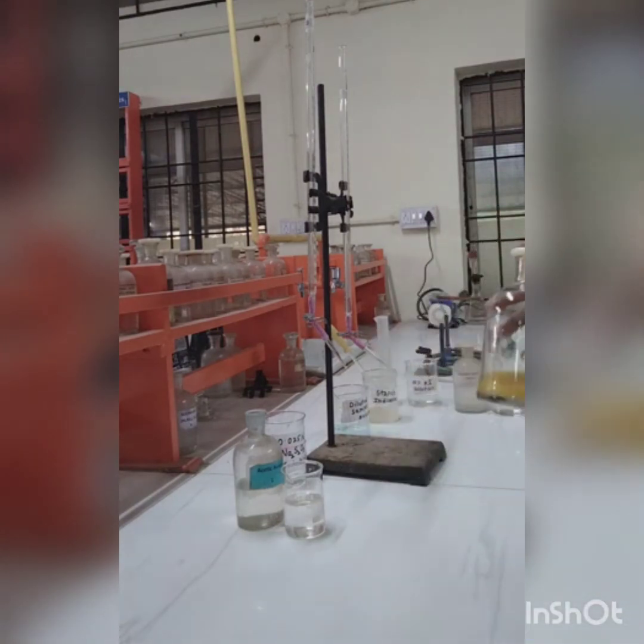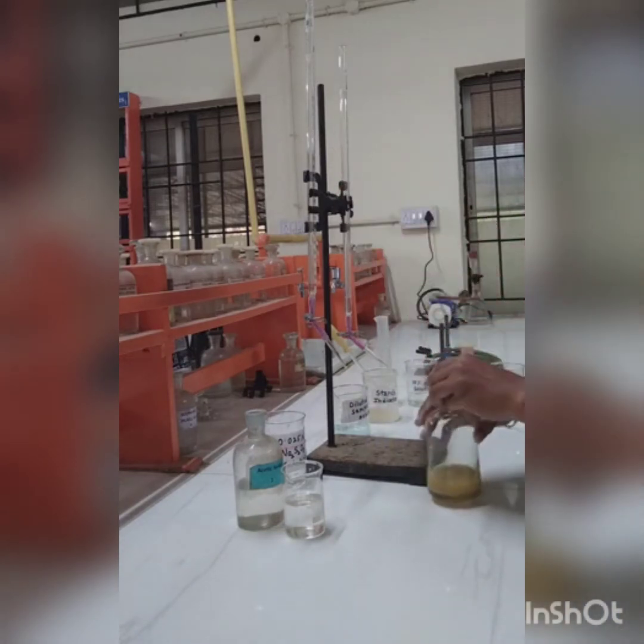This solution is titrated with sodium thiosulfate solution.